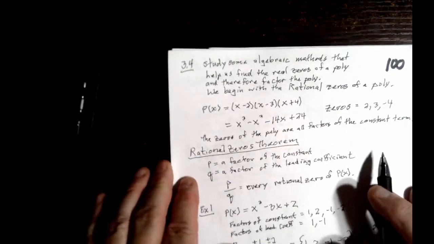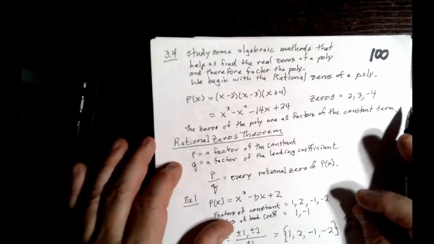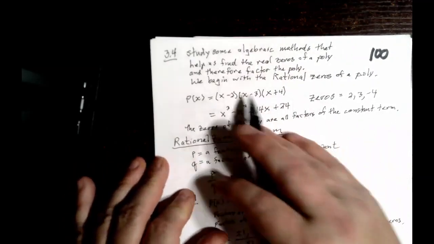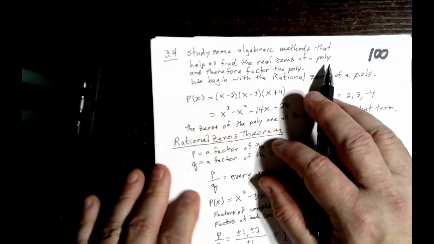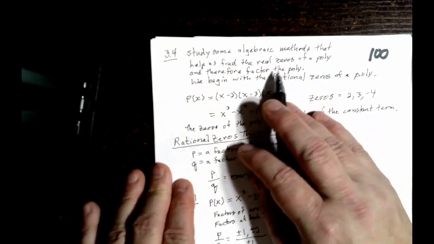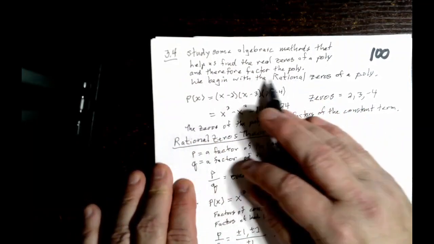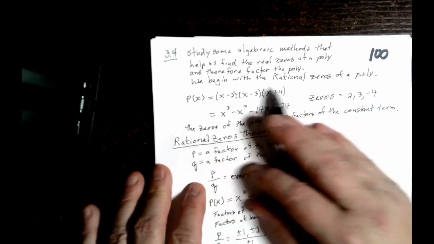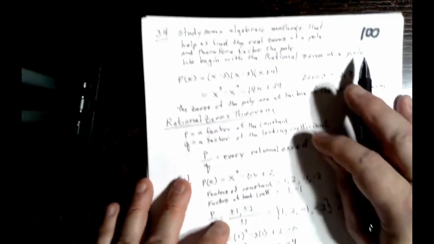Alright, let's look at 3.4. In 3.4 we're studying some algebraic methods that help us to find the real zeros of a polynomial, as compared to imaginary, and therefore factor the polynomial. We begin with the rational zeros of a polynomial.